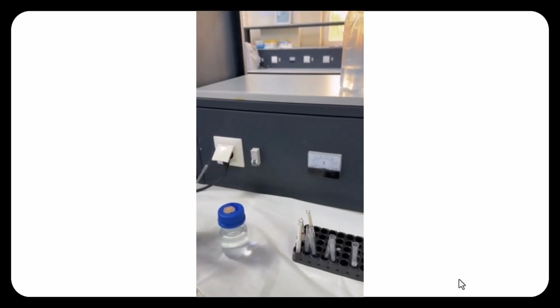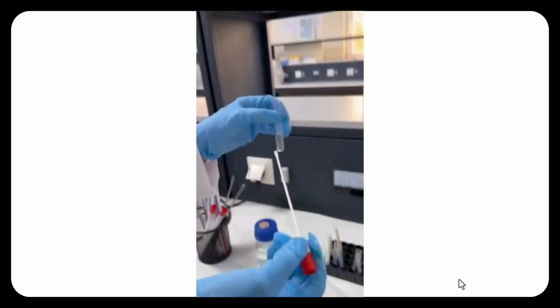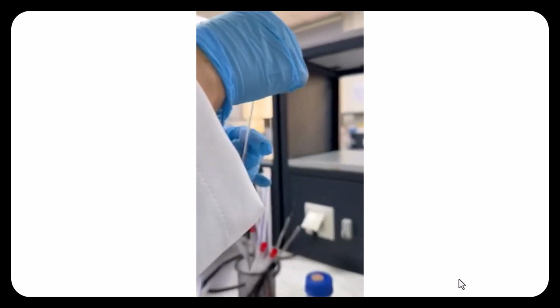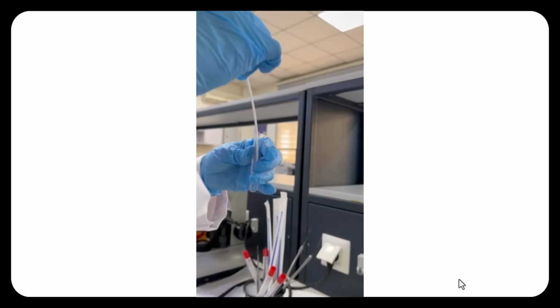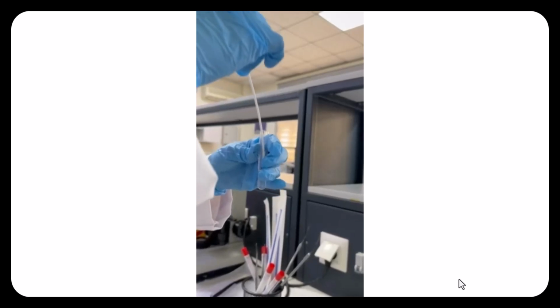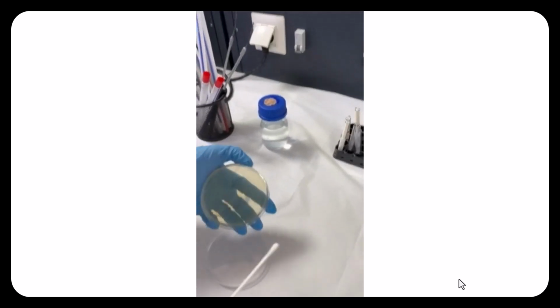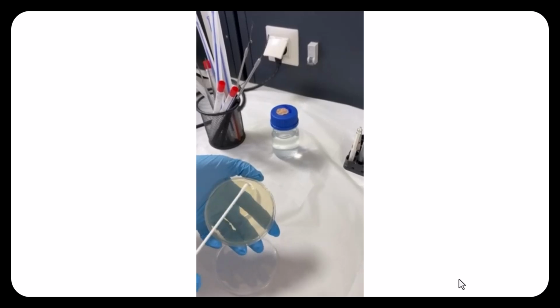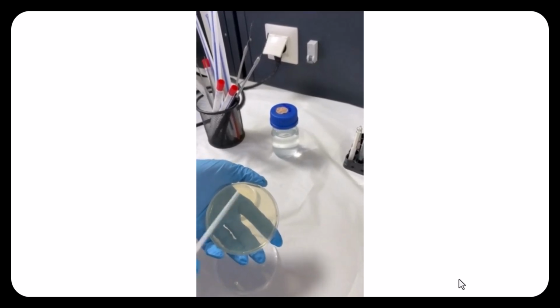After preparing the 0.5 suspension of the bacteria, using a sterile swab, we put it in the suspension of the bacteria and make the spreading on the Muller-Hinton agar plate.